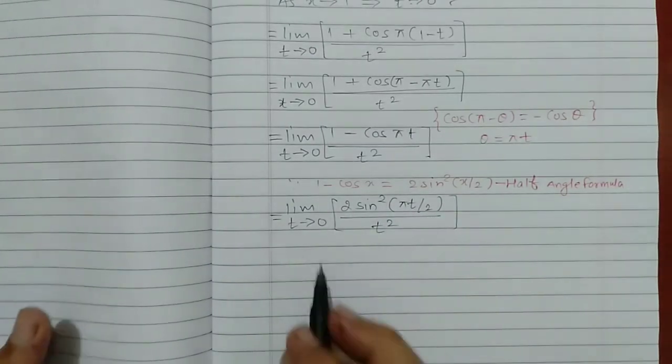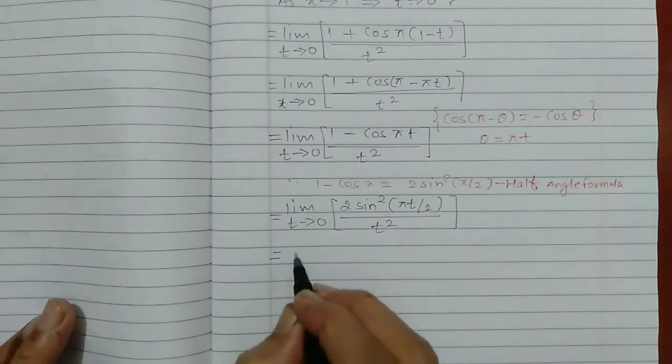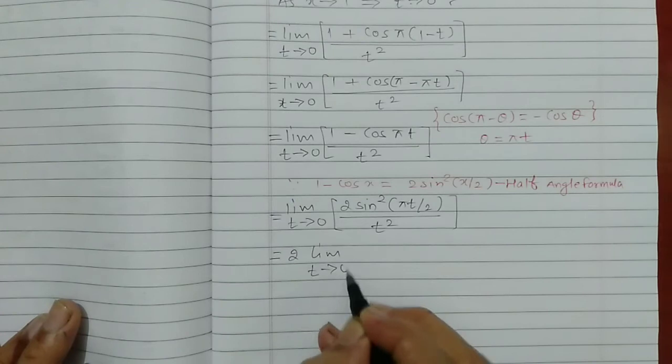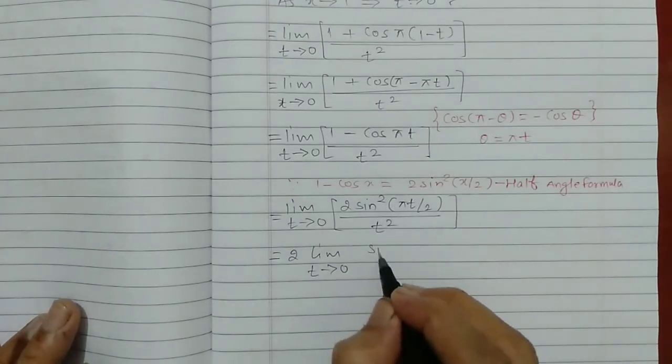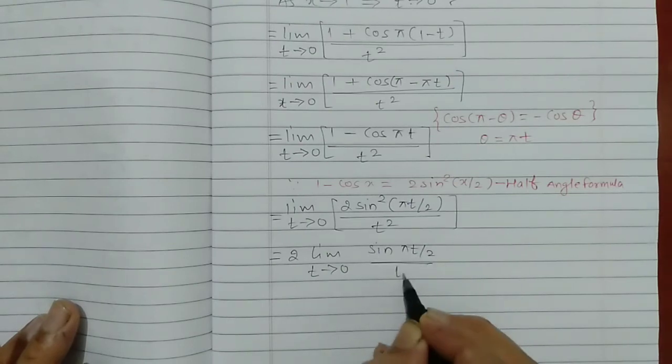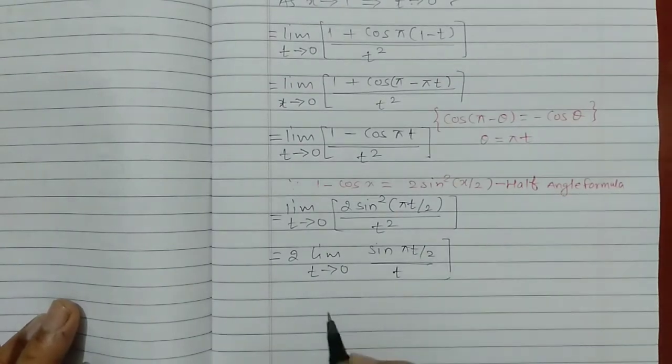Now this 2 is constant, taking it outside from the limit t tends to 0. This is sin pi t divided by 2, this is t the whole square.